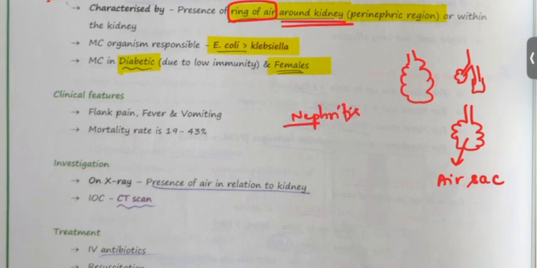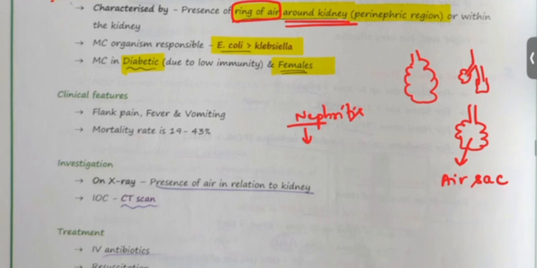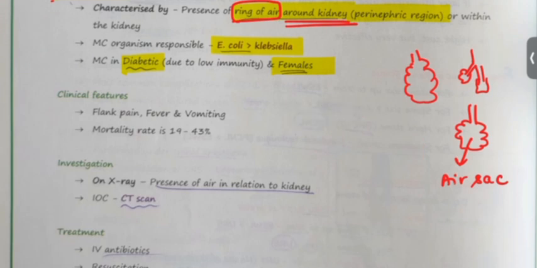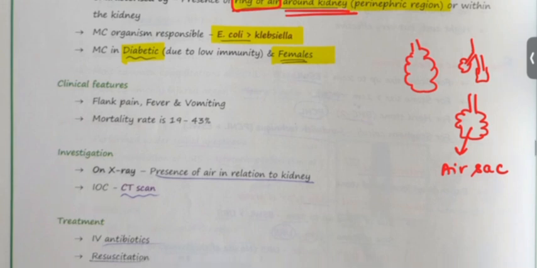Pyelonephritis, nephritis we can say. Nephron is basically the structural and functional unit of the kidney, so nephritis is inflammation of the kidney. And pyelo means pus forming, or maybe pelvis. So you can derive the definition from the name. Basically it is an infection or inflammation of the kidney where there is formation of a ring of air around the kidney, and the most common organism is E. coli, followed by Klebsiella.